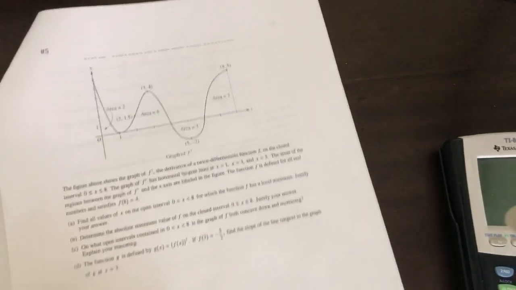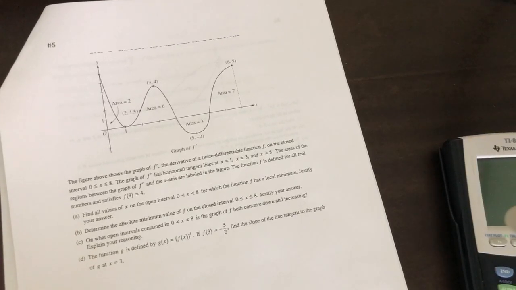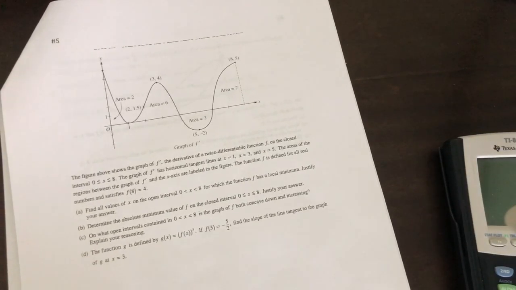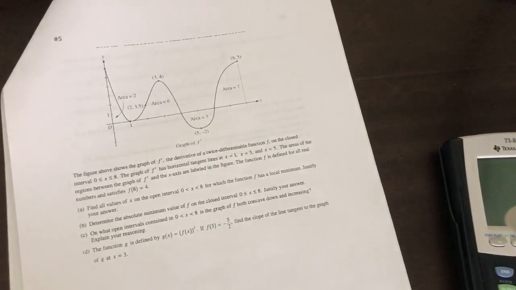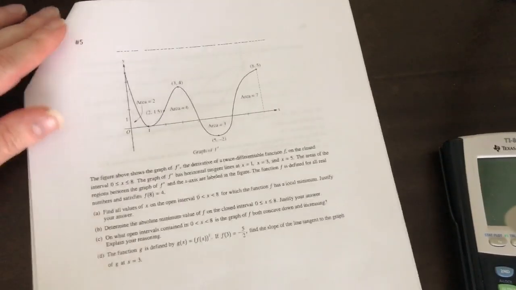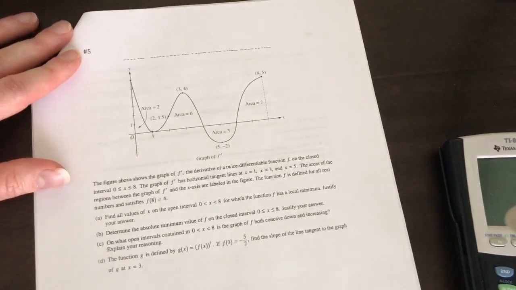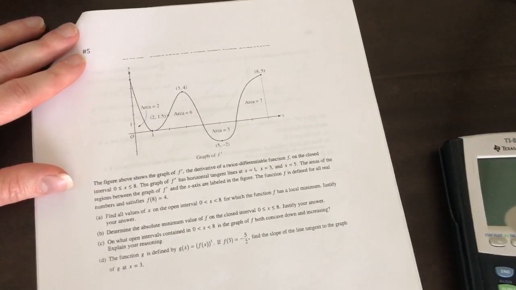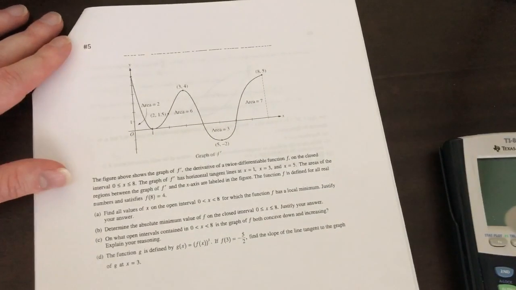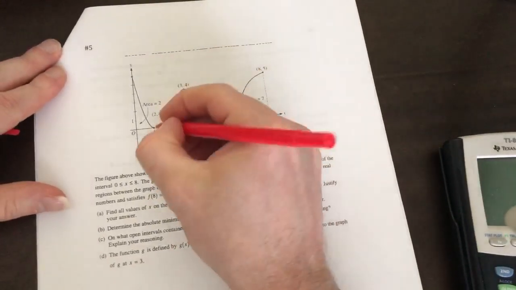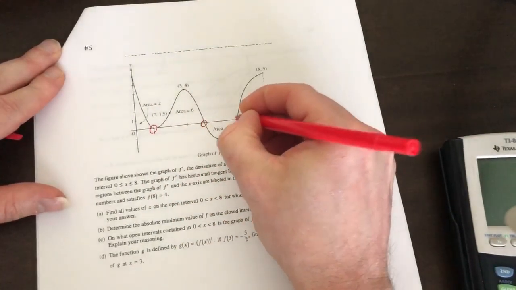Next question. Okay, so this one looks a little bit different. So number 5, it says find all the open, so you're given a graph, this is the derivative, and I want to interpret this. So it says that these are going to be your critical points.